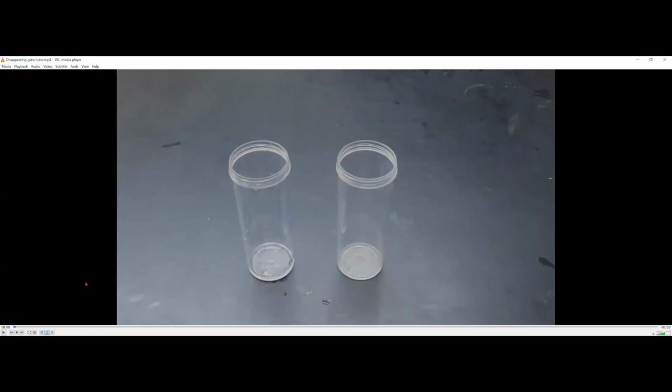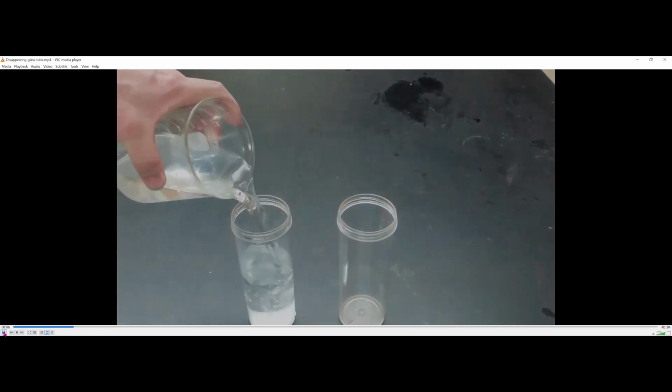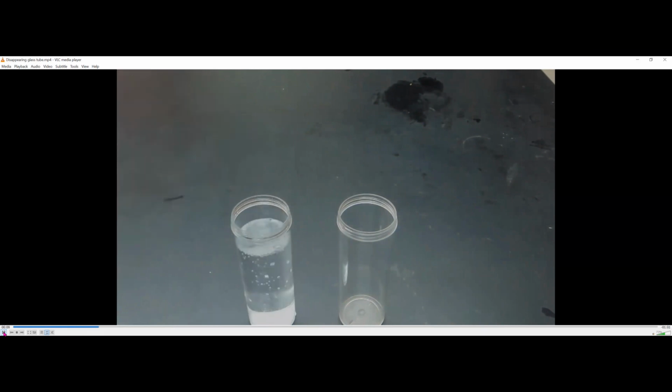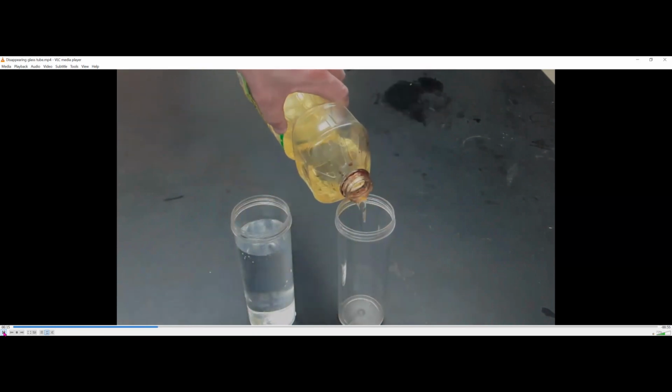And here I go. All right, now this experiment's going to start with two containers, and this first container I'm going to fill up with water. Most of the way up, there we go. That's about right. And the second container I'm going to use corn oil, about the same amount.